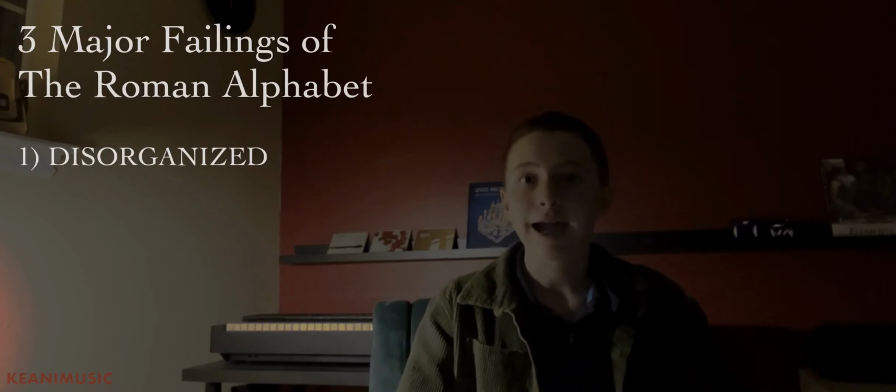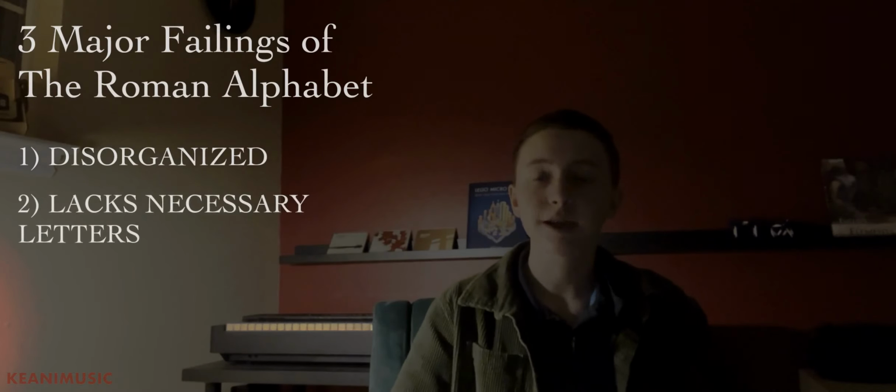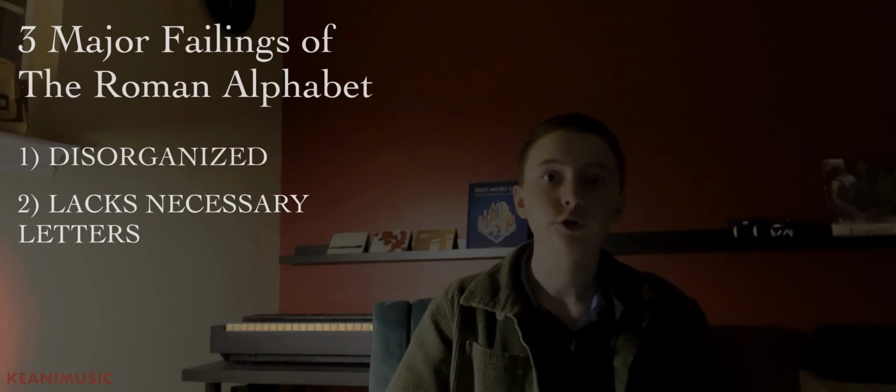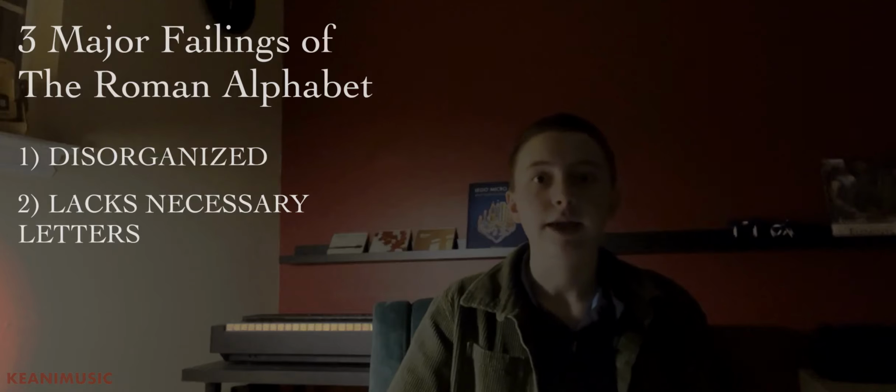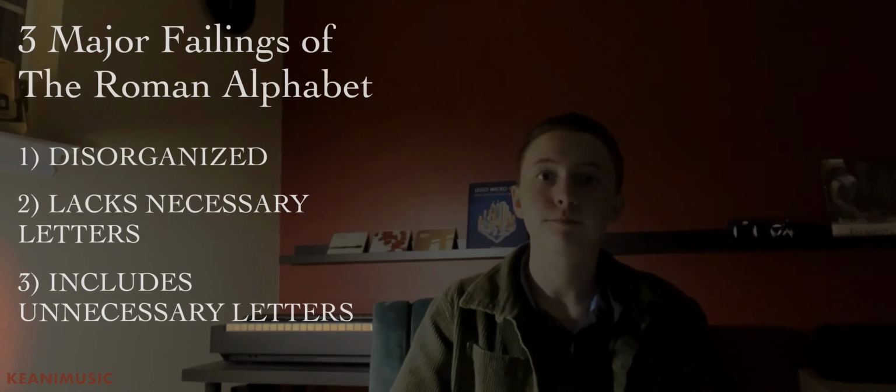2, it lacks necessary letters. There are several common sounds in the English language that don't have letters of their own. Instead, they're represented by 2 or more letters, and that can get messy quickly. And 3, it also has multiple unnecessary letters, like C or Q, that add basically nothing to the alphabet. My aim or mission statement with Englophone, this new alphabet, is to get rid of those issues in a way that is systematic and makes sense.